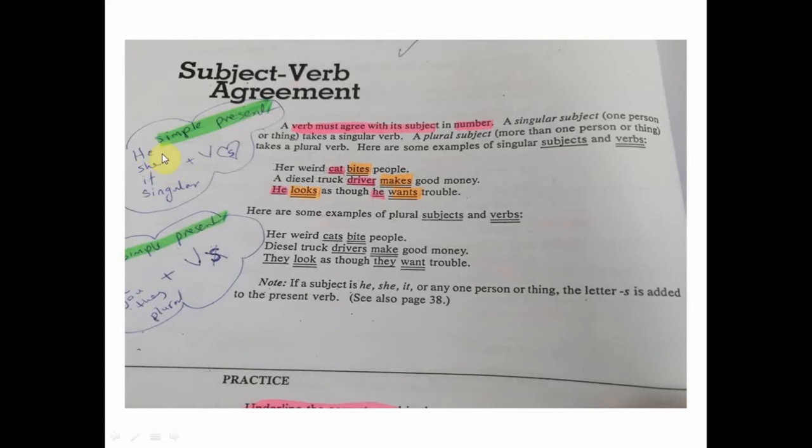If the subject is singular, he, she, it, or any singular subject like Mary, the girl, a cat, then you add s to the verb when it's simple present. Whereas if the subject is I, you, they, we, or a plural, then do not add s to the verb. Do not add s to the verb.